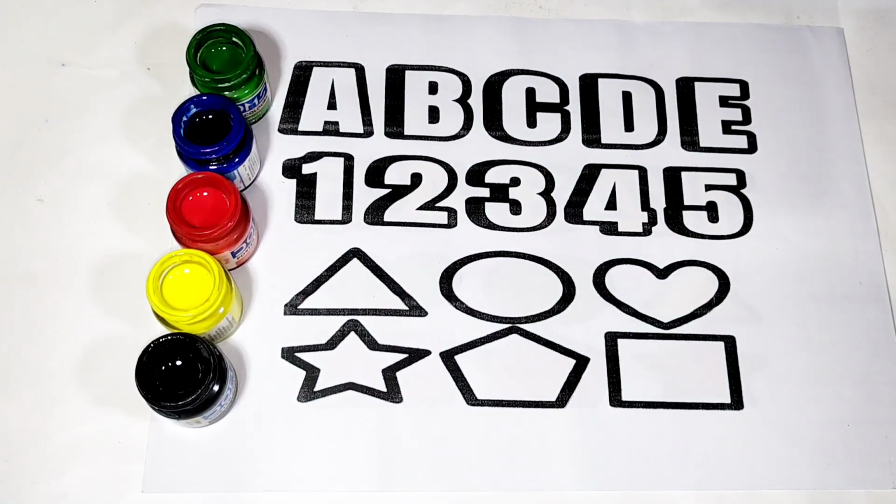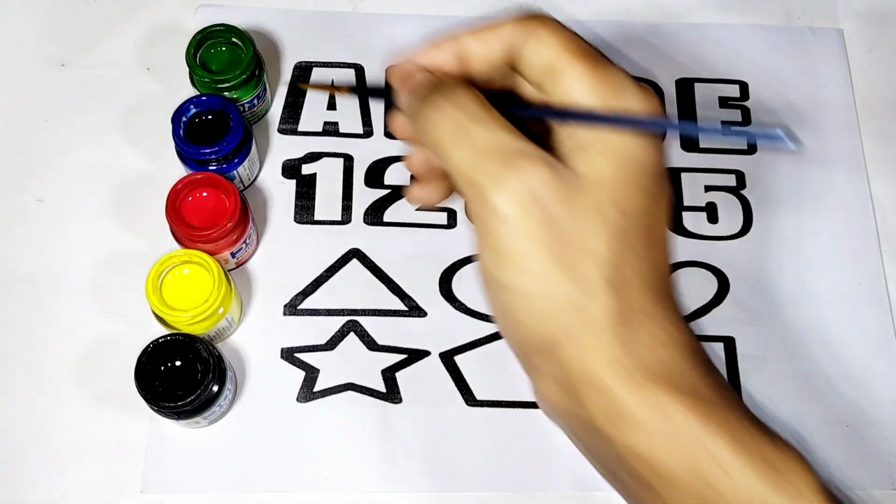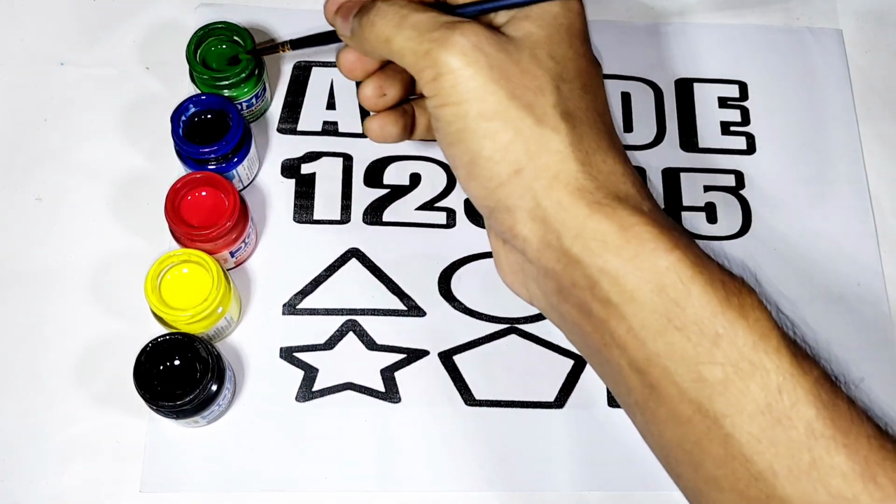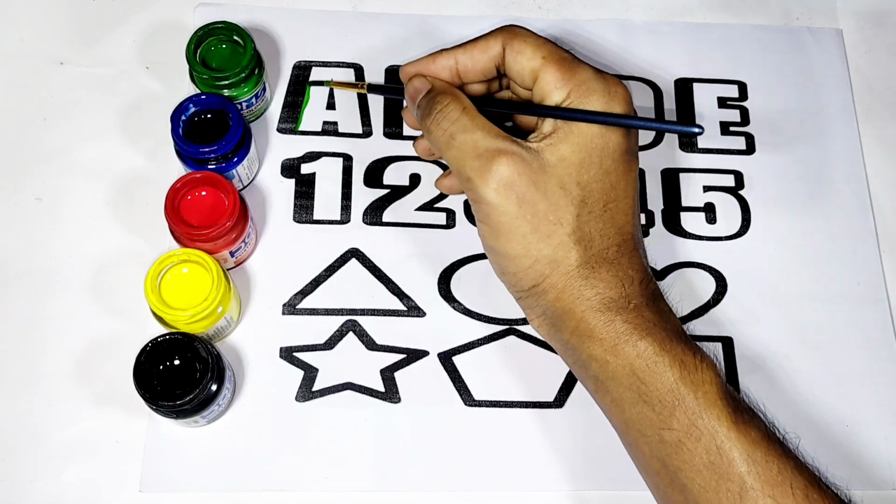Today we draw alphabets, numbers and 2D shapes. First we are using green color. Kids, now we are mixing green color and first we are coloring the alphabet A.